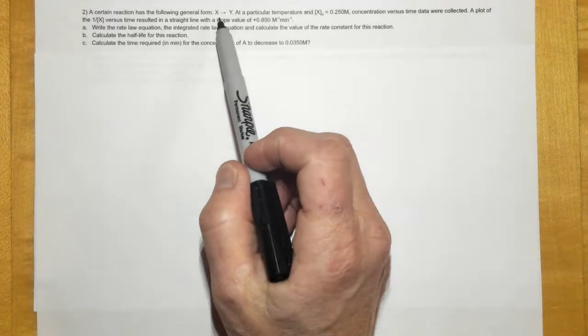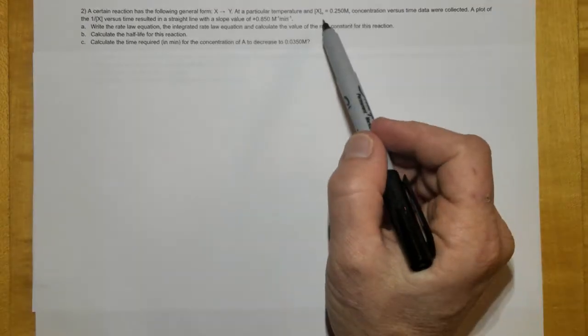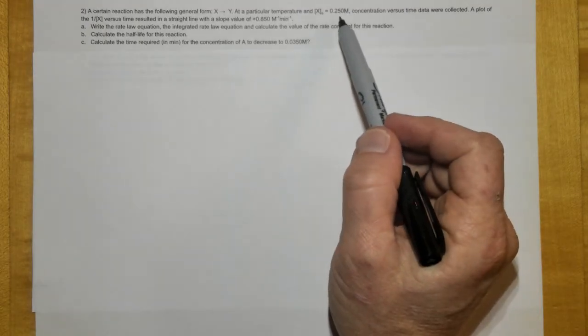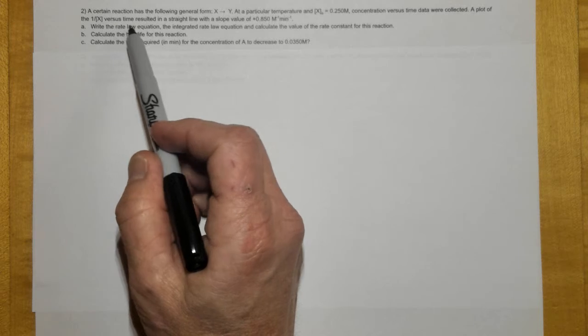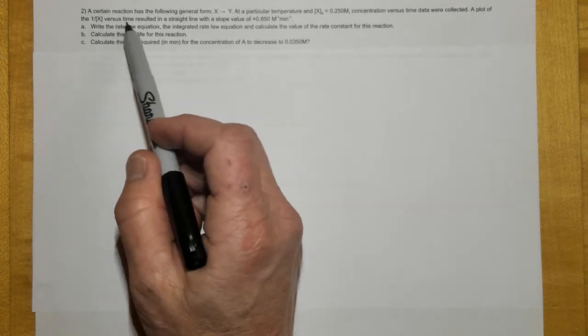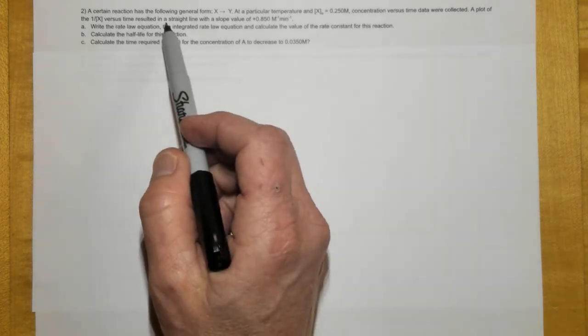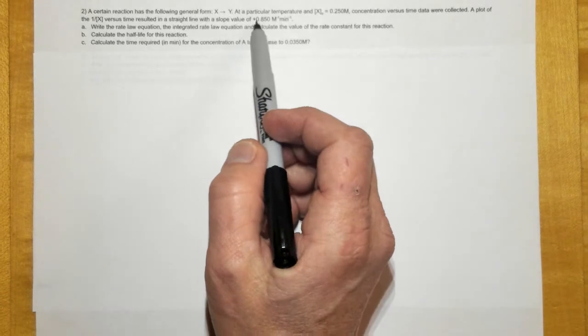All right, here's our second example problem using integrated rate laws. And this one says the reaction has the following form. At a particular temperature, X original is equal to 0.25 molar. Concentration versus time data were collected. A plot of 1 over concentration versus time, or the inverse of a concentration versus time, resulted in a straight line with a positive slope.